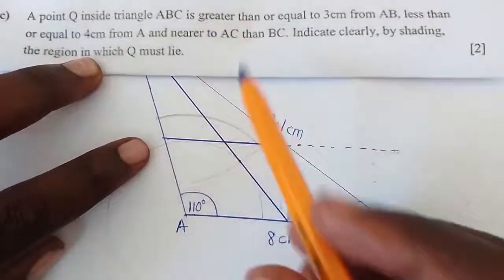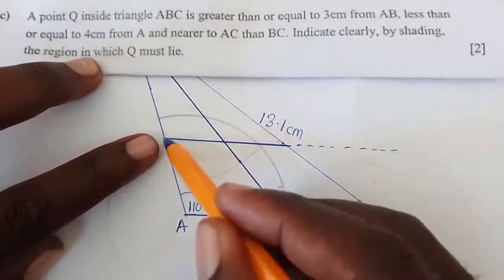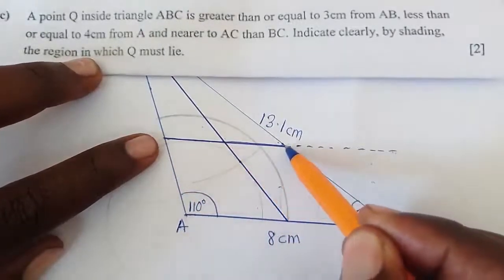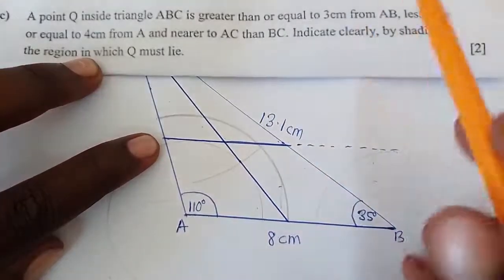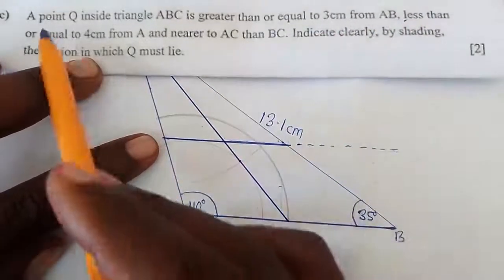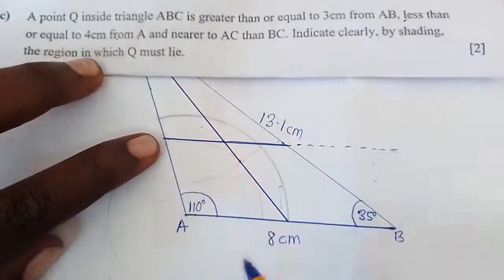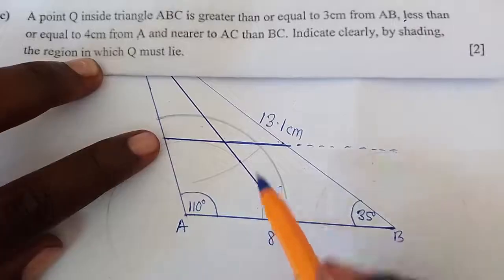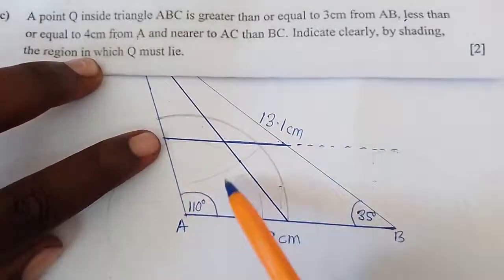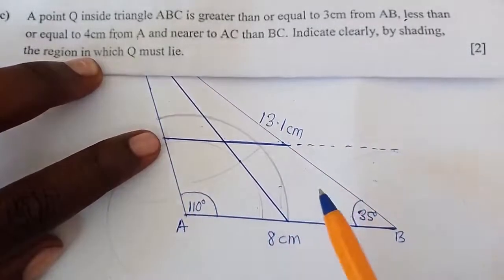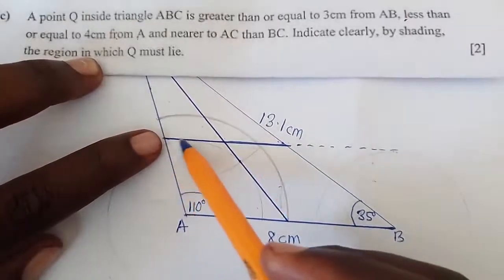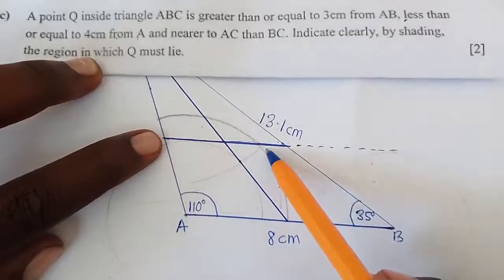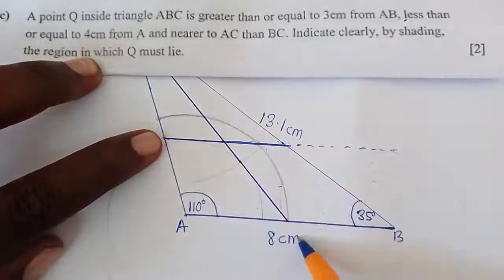So it is greater than, so it is above this line. Have you seen? It is above this line. This is the line. Okay, I know. Above, okay, I keep. Less than or equal to 4 centimeters from A. 4 centimeters from A is this one here. So it is less than. Less than means inside here, not above. So two conditions. It is above this line. It is also not greater than that line.